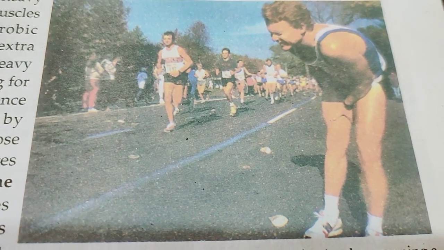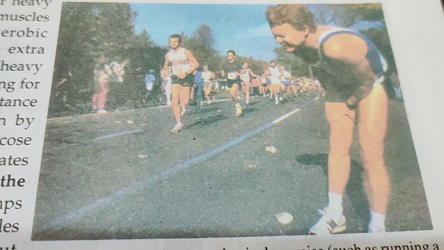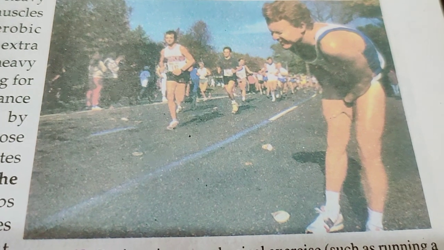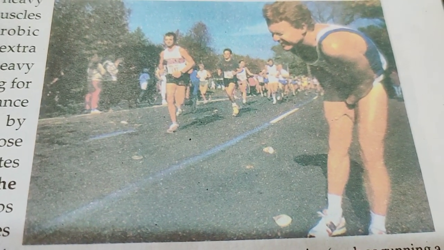In the last class, we have learned about aerobic and anaerobic respiration, in which we have read about muscle cramp.